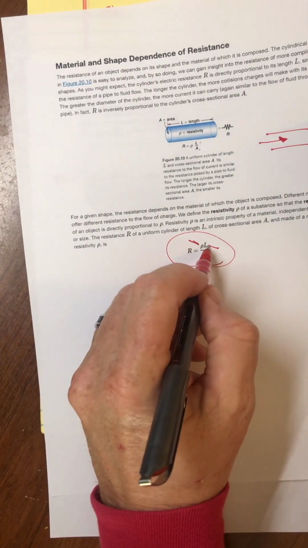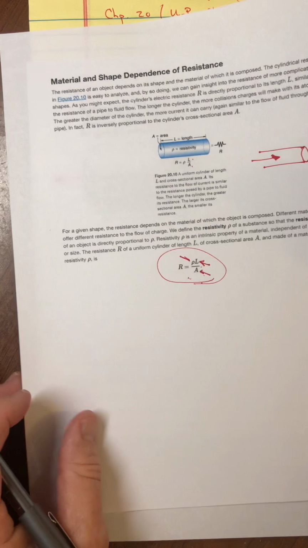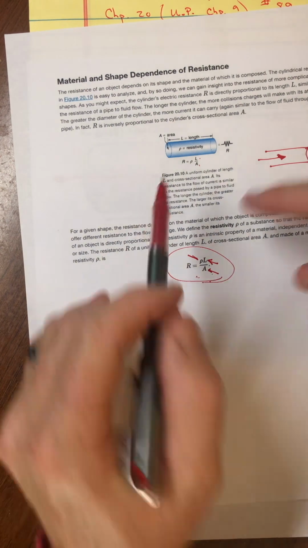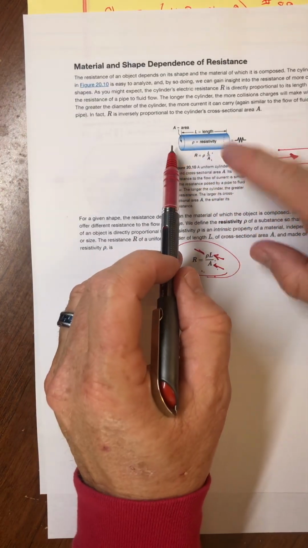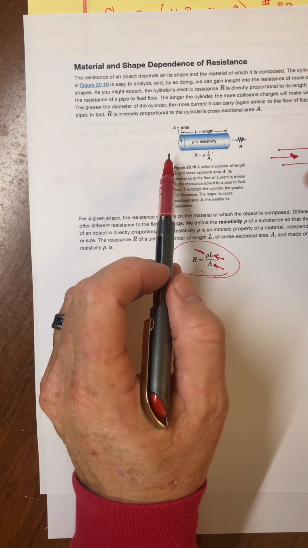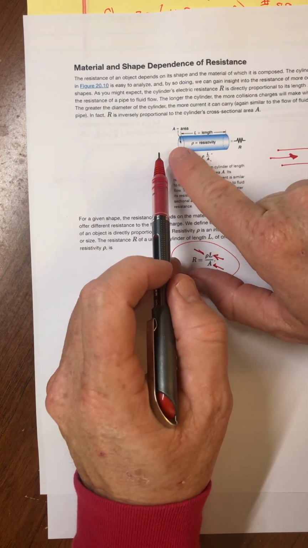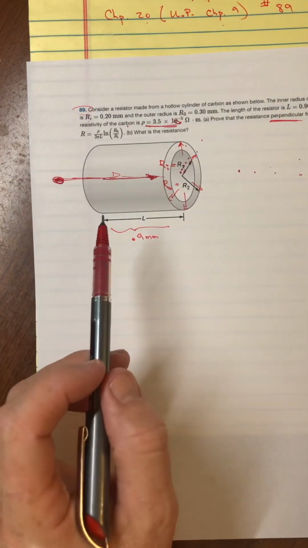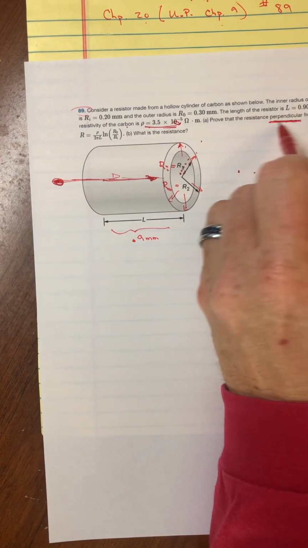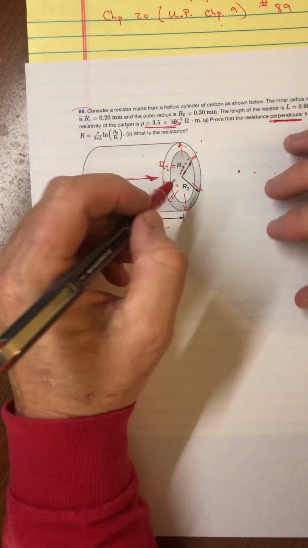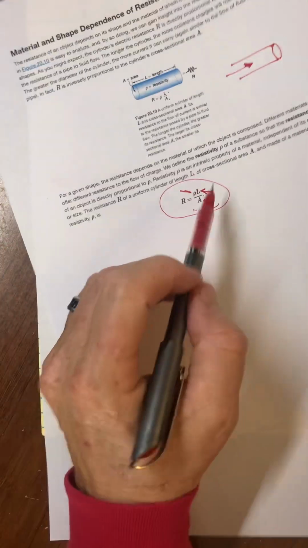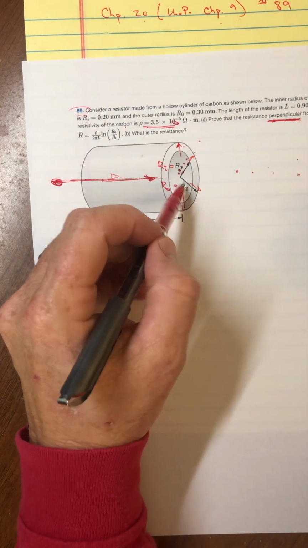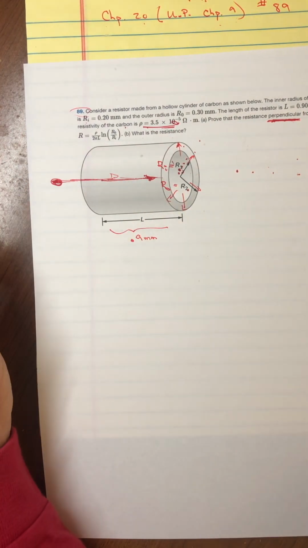So nothing special about that term. But the L and the A are special in this sense, because in this resistance, L is the length along which the current is flowing. And so in the picture that you learned, it would be along the axis. But this is why they say perpendicular. They want the flow to be perpendicular. So the flow, and therefore the L, is the length going outward. So it would be from R1 to R2, from the inner radius to the outer radius.